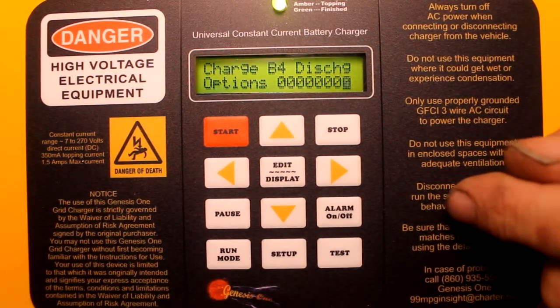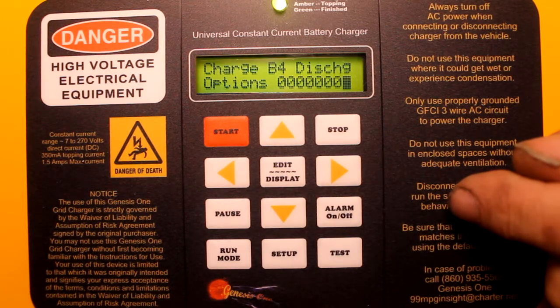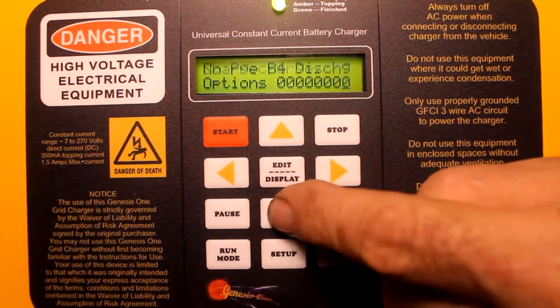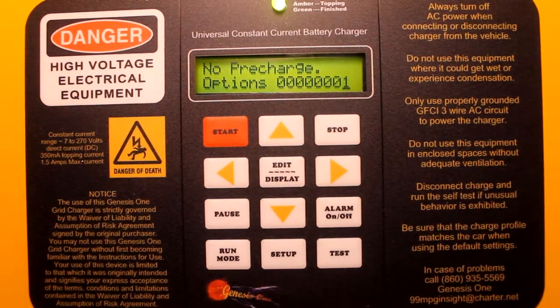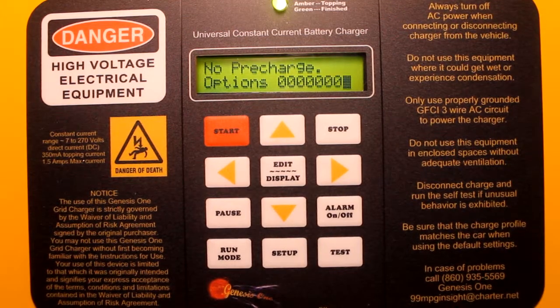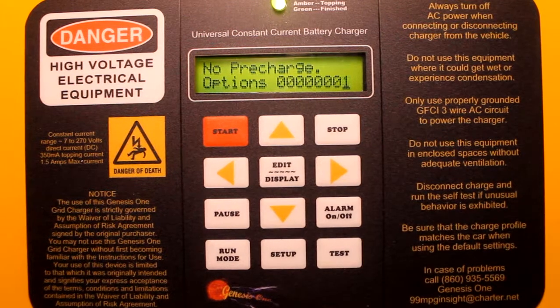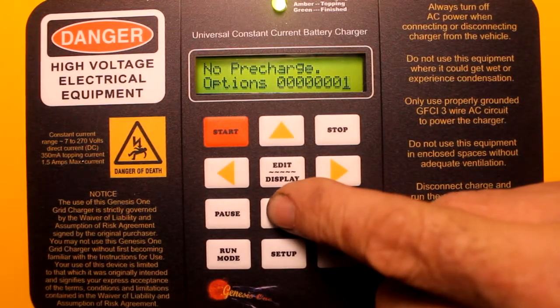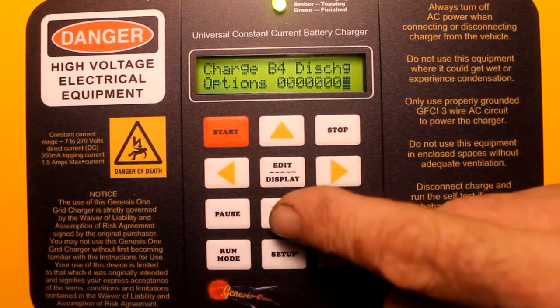So either you've charged it the night before with a soak charge and now you want to do your discharge, or you want to immediately go right into a discharge. You turn the no pre-charge on, and then within a fairly wide range of voltages, it will go ahead right into a discharge at this point. So this is a way of disabling the charge first before you discharge.